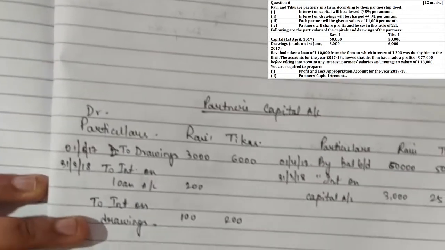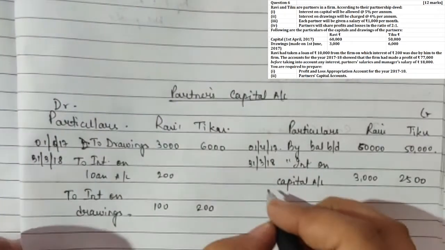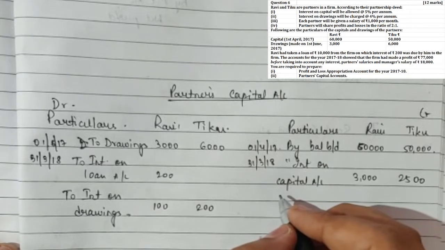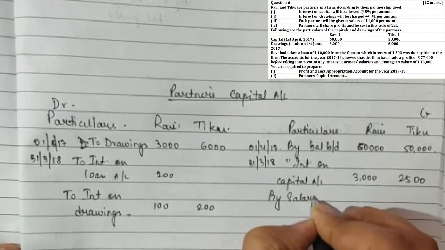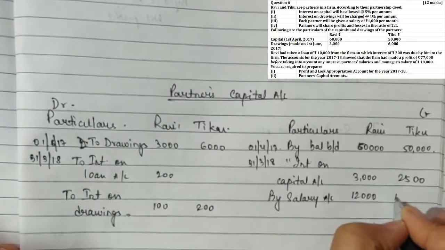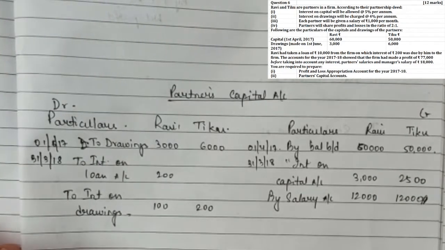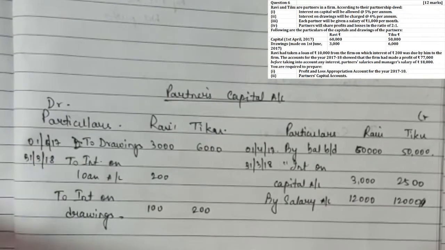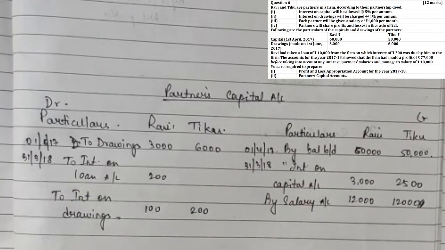Similarly, we'll do the entry in the partner's capital account as well. The entry will be salary account debit to partner's capital. So by salary account, Ravi it will be 12,000 and for Tiku 12,000. Next we have, the partners will share the profit in the ratio of 2:1.